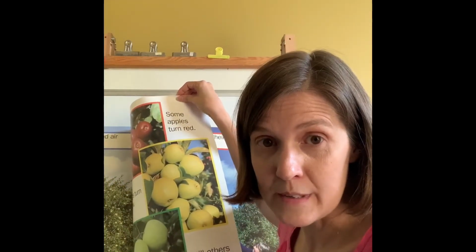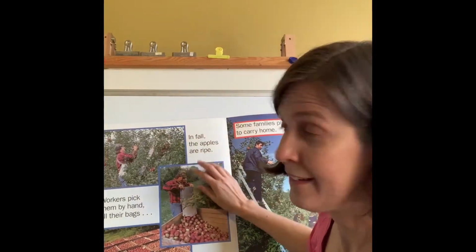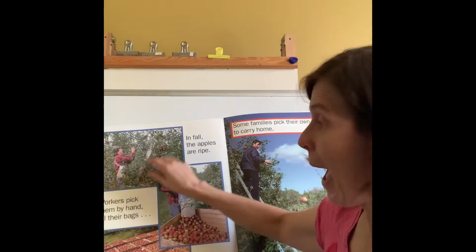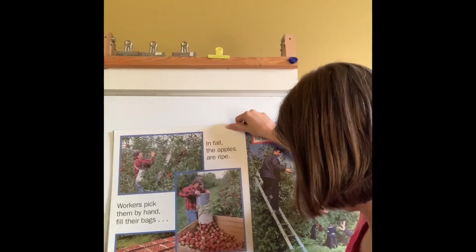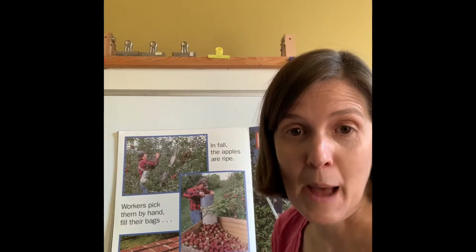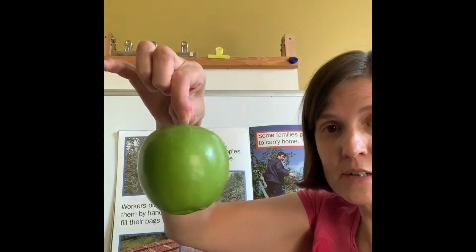But how does this get to the grocery store? How do they get off of the tree and to the grocery store? Do you know that? Some workers have to go into the trees and pick them. Now, did you know that we have apple orchards near us that you can go with your family and pick apples? And if you go and pick apples, the apples will hang by this little piece here, this little branch that's called a stem, and it hangs from the branch like that.